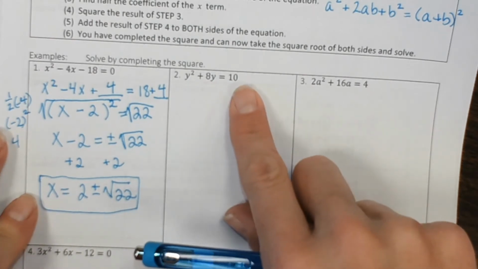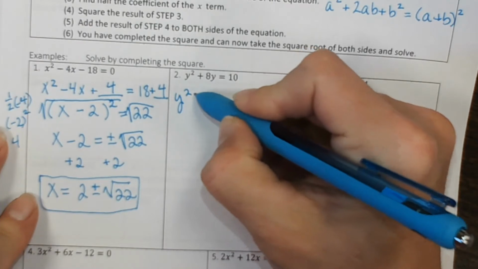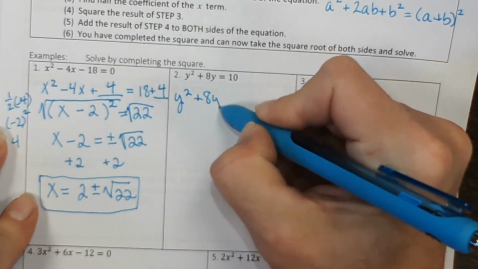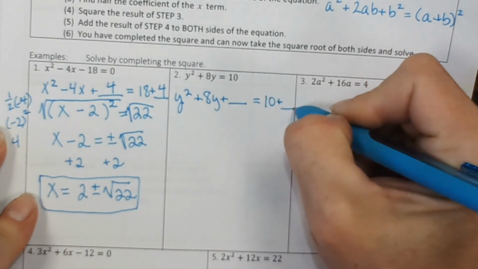Okay, next one, we're going to follow that same pattern. So this one, my constant is already on the right side. So I'm going to go ahead and write out my y squared plus 8y plus blank is equal to 10 plus blank.